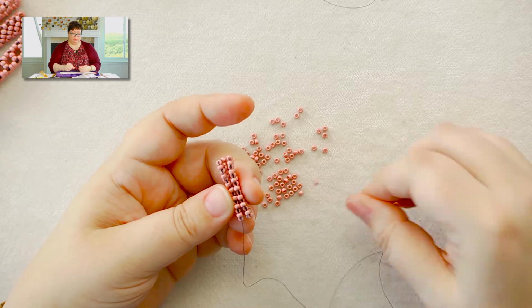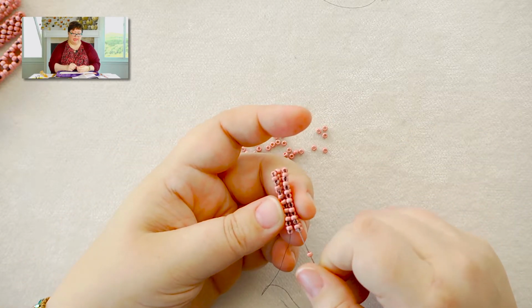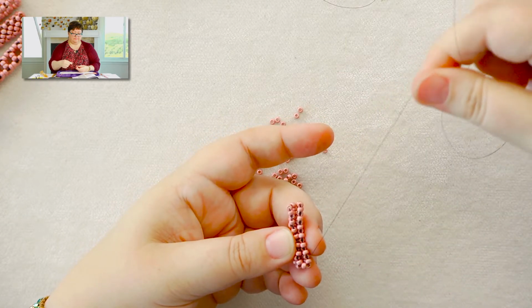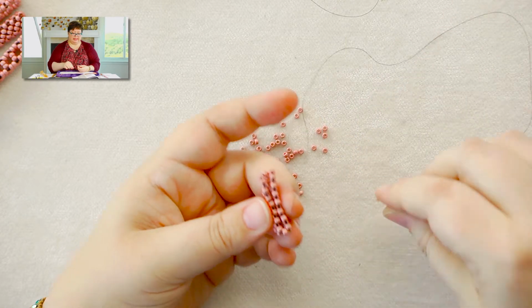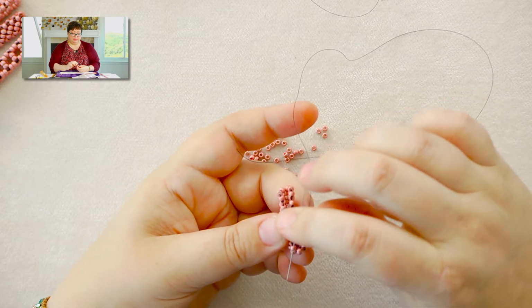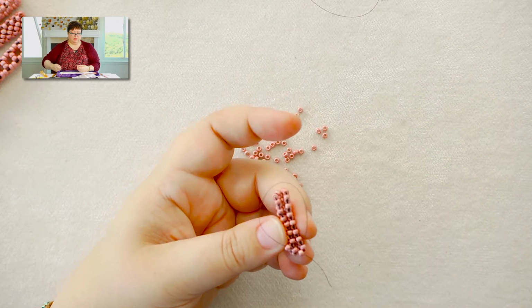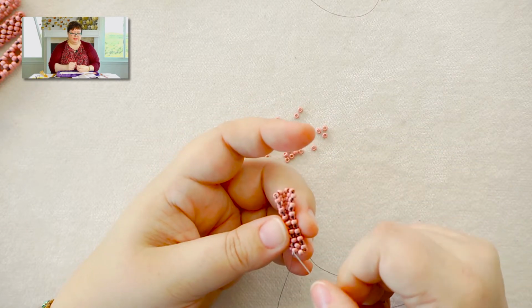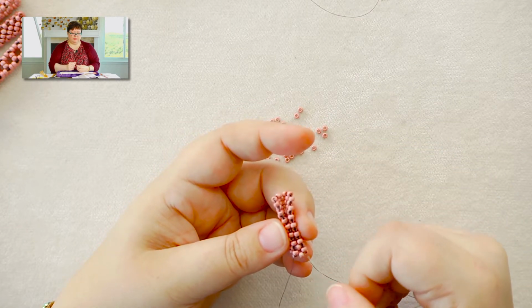I'm picking up 1 bead. I'm passing up the right wall. Now it needs a ceiling, this unit. Picking up a bead for my ceiling, passing down the left wall. And there's that first cube made right there.